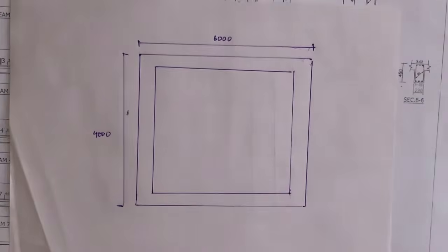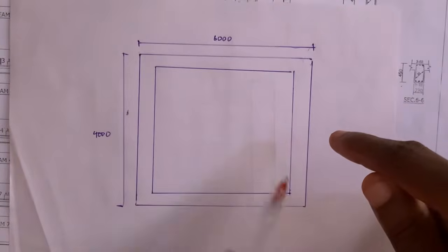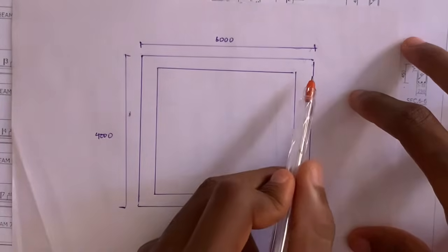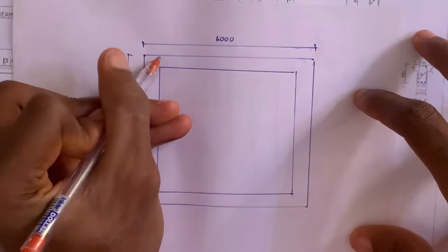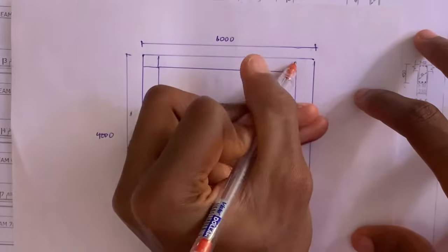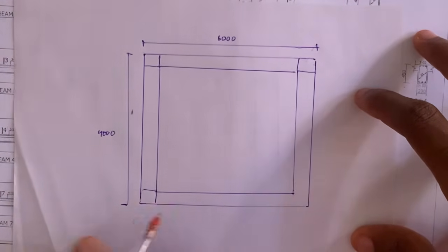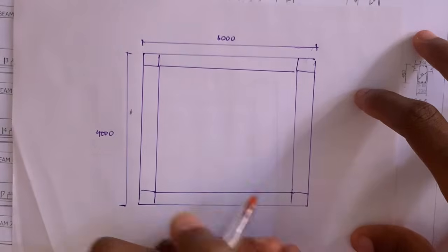So how do we determine the total perimeter for our beams? We're going to be using this caricature drawing as an example for you to understand better before we start the video proper. Let's just assume there's a column here, another column here, another column here, and another column here.